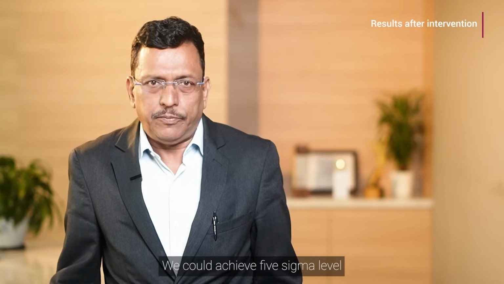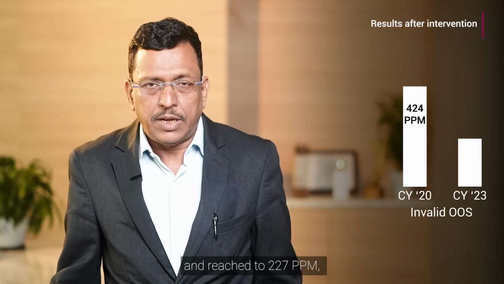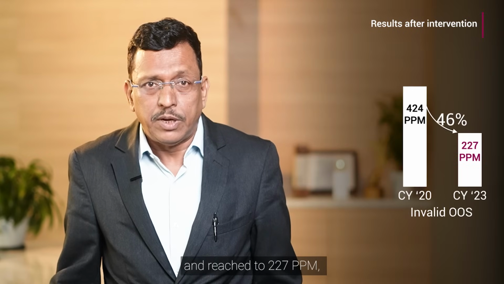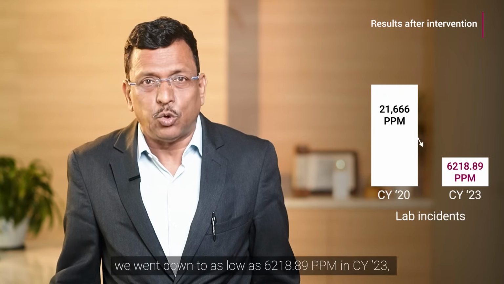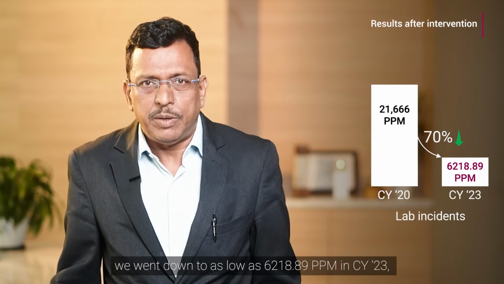We could achieve 5 sigma level in invalid OOS. We started in CY20 at 424 ppm and reached 227 ppm, a reduction of 46%. In lab incidents, from 21,666 ppm in CY20, we went down to as low as 6,889 ppm in CY23, a reduction of 70%.